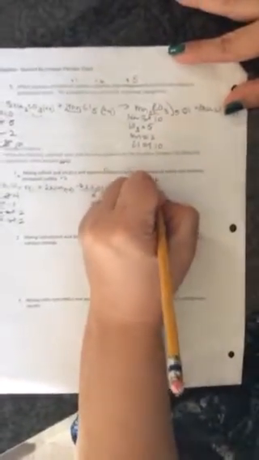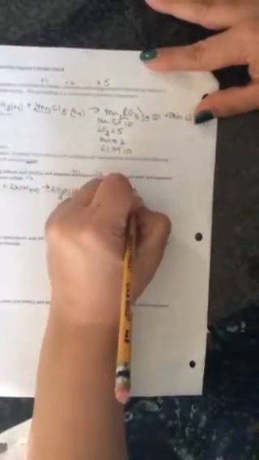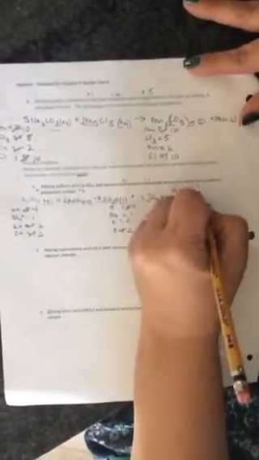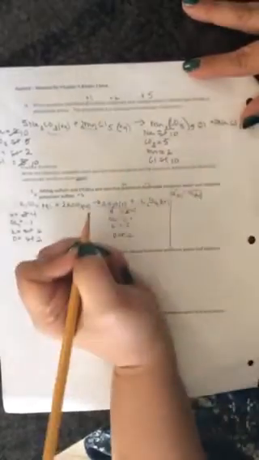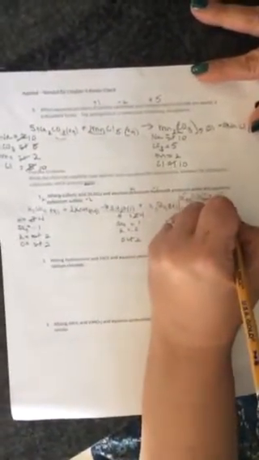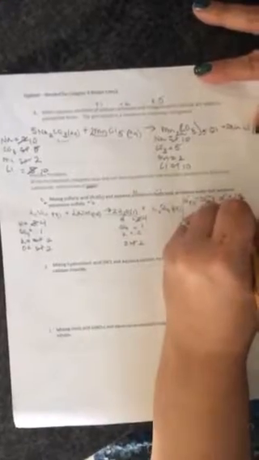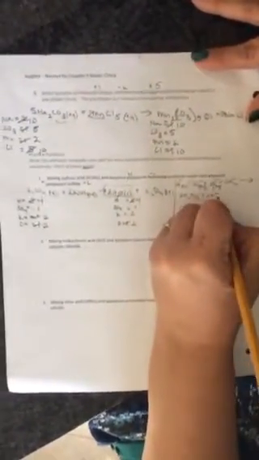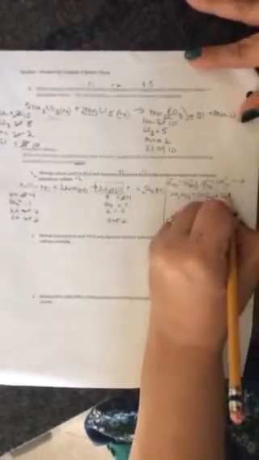So I'm going to have 2 hydrogen, H plus 1 aqueous, plus SO4 negative 2 aqueous, plus 2K plus 1 aqueous, plus 2OH negative 1 aqueous goes to, and now we want to keep the thing we're interested in together, so 2H2O liquid plus 2K plus 1 aqueous plus SO4 negative 2 aqueous. So that's the complete ionic.